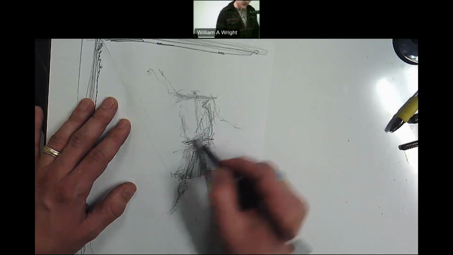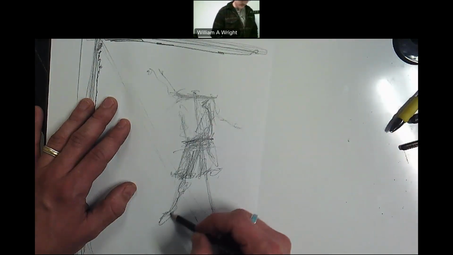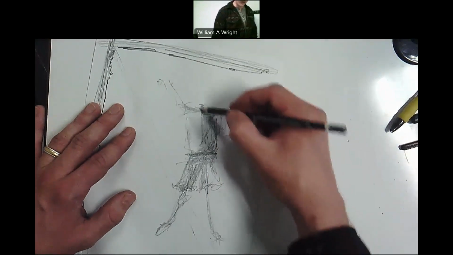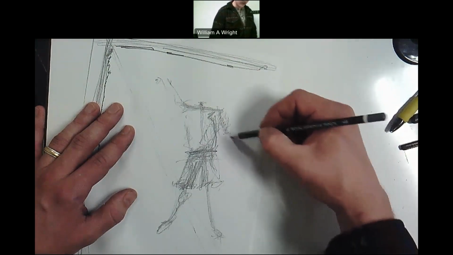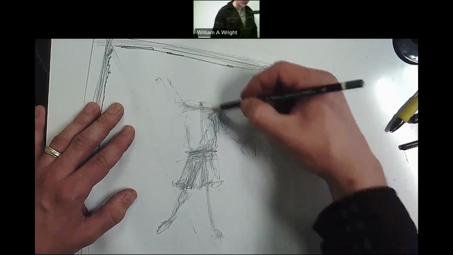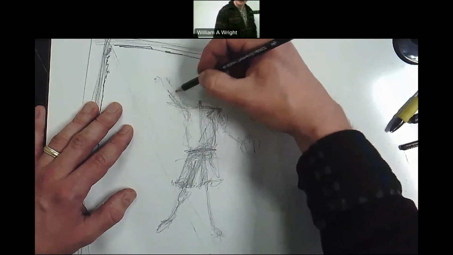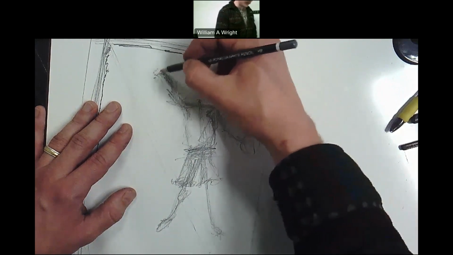I drew his waist a little low, which is very common. A lot of people have problems drawing waists low. I'm getting too caught up on the feet. I'm going to draw some more shadow. Sorry, I know this is probably starting to sound a little silly, but you're starting to see what I'm doing. I'm adding in shadows and hands.